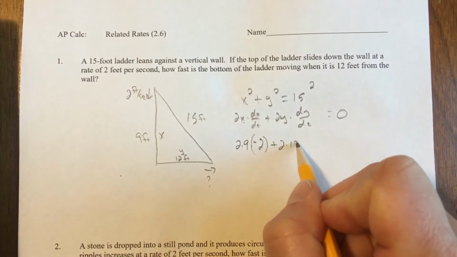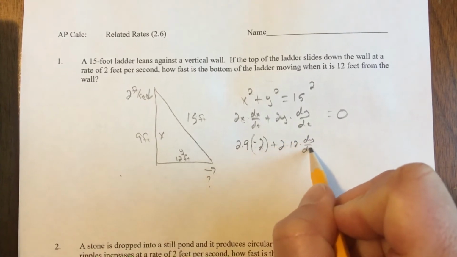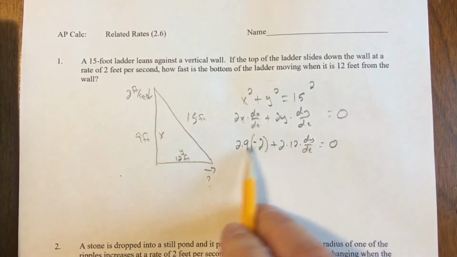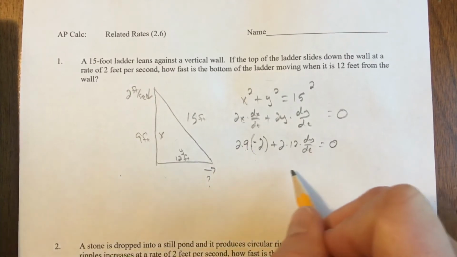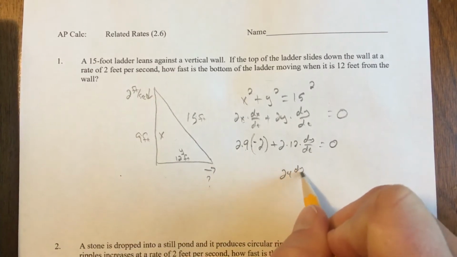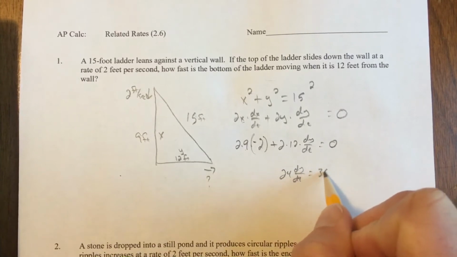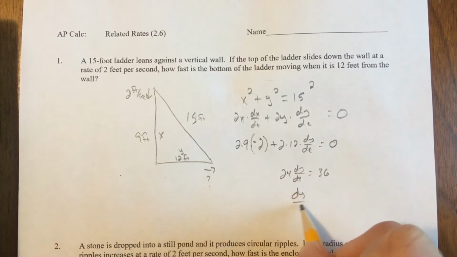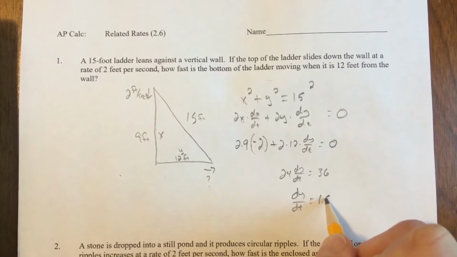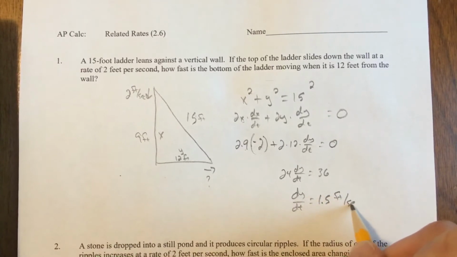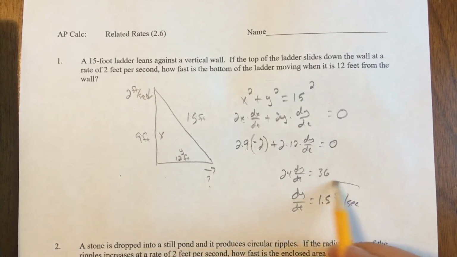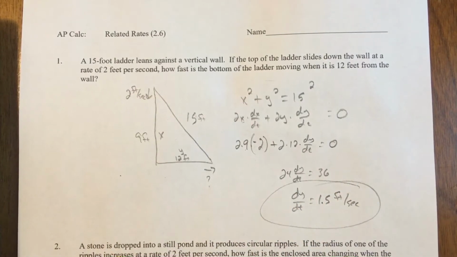Y is 12, and dy/dt is what we're trying to find. Okay, so if we do this, this is -36. If we add that over, we're going to get 24 dy/dt equals 36. And if we divide, we get dy/dt equal to 1.5. 1.5 feet per second. That's how fast the bottom is moving out.